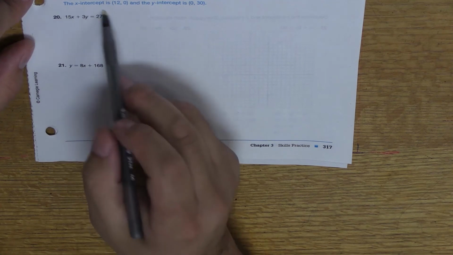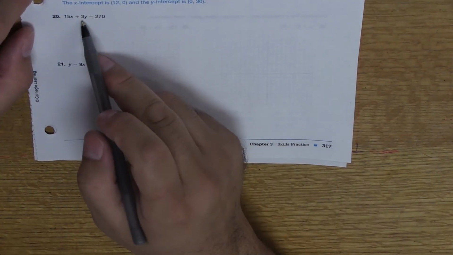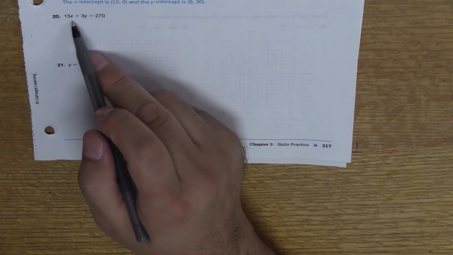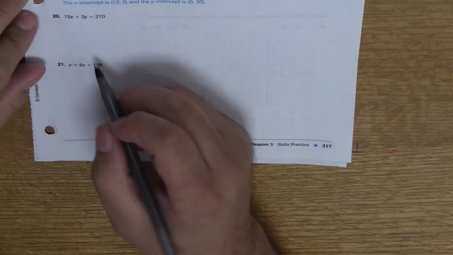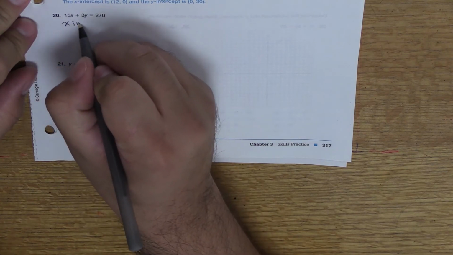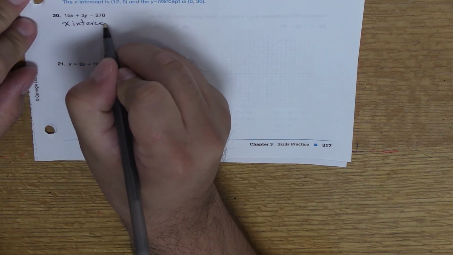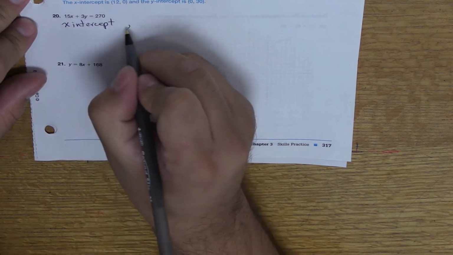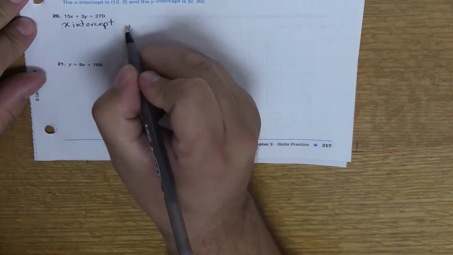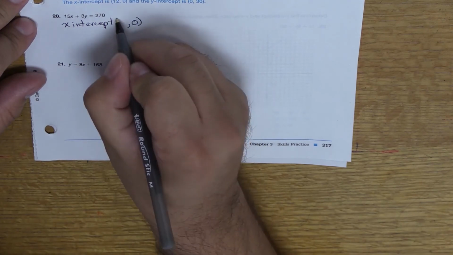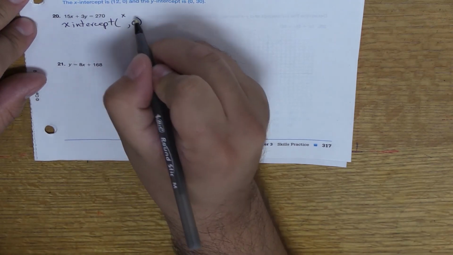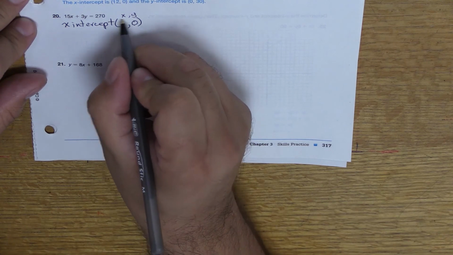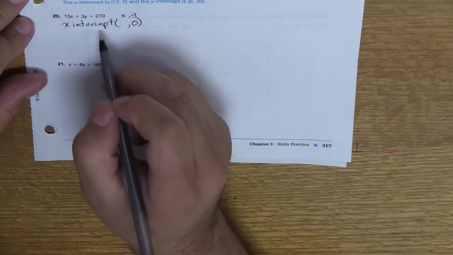Some of you guys are going to take this and you're going to muddy it up. I have a problem when students always write this in y equals mx plus b form. You don't have to do that. What's the x-intercept? The x-intercept is the point or points that have an x value of, I don't know, but the y value is 0. So I know that the y coordinate is 0, but I don't know what the x coordinate is. Well, that's easy.